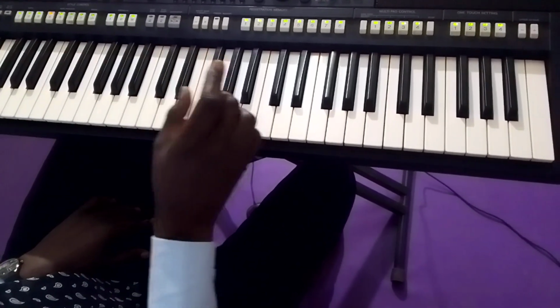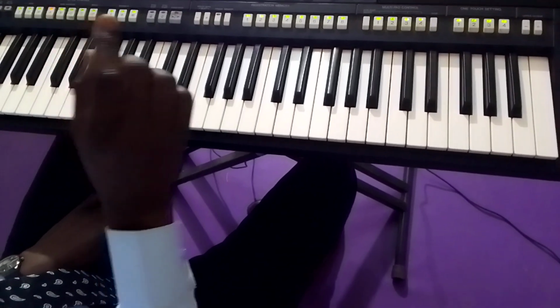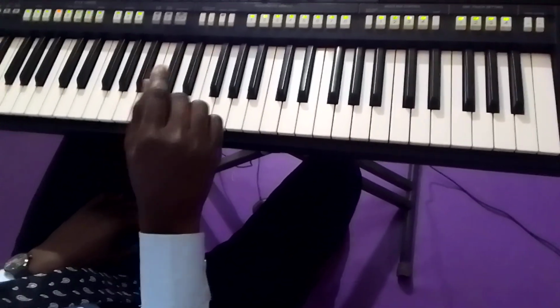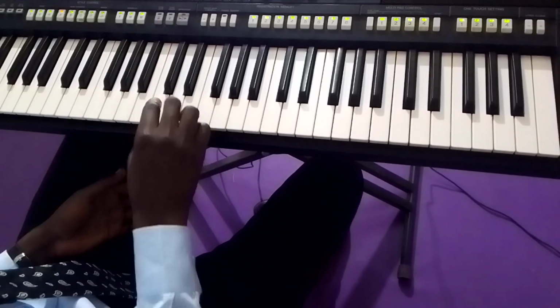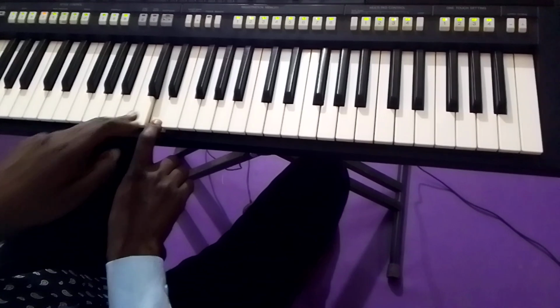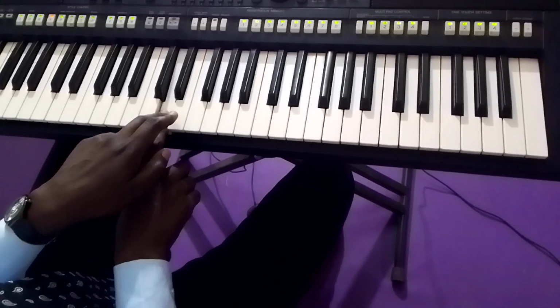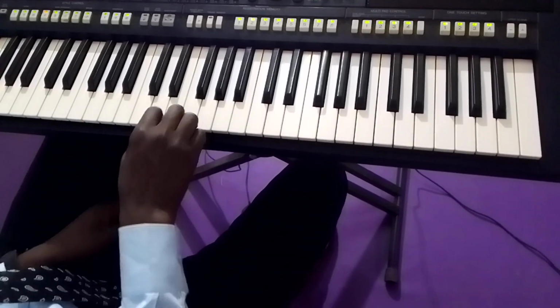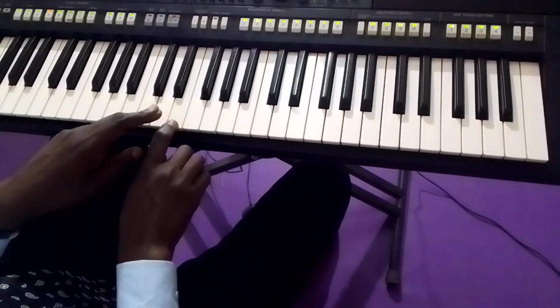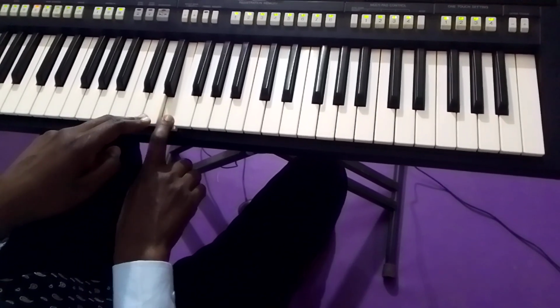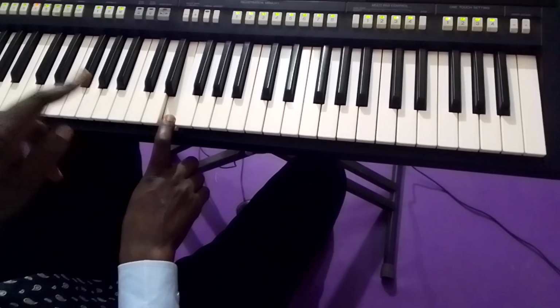So I've just said that a tone is the distance between three keys. So like 1, 2, 3. So this is D. So D becomes a tone. Okay? 1, 2, 3. So this is E. So E also becomes a tone.